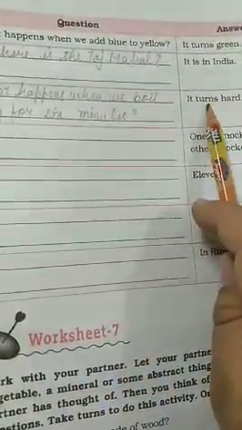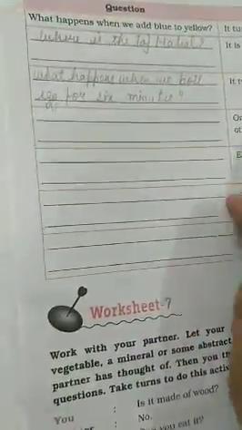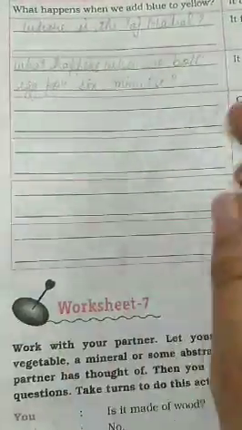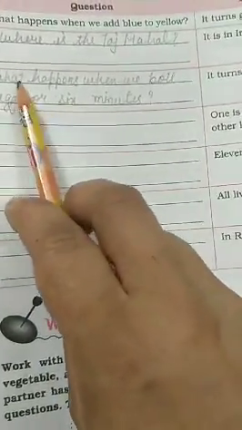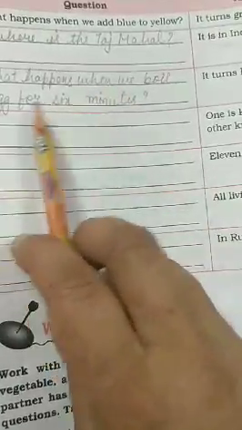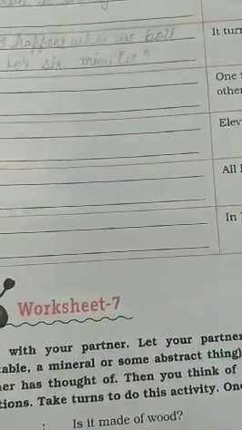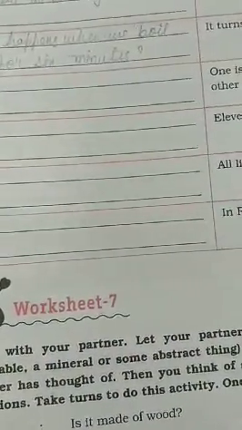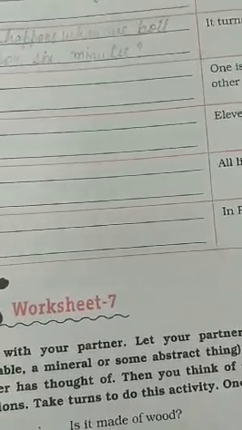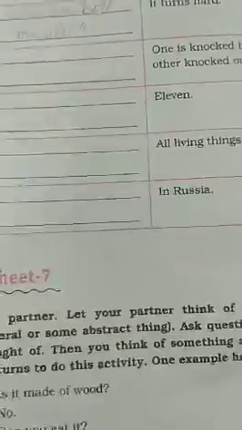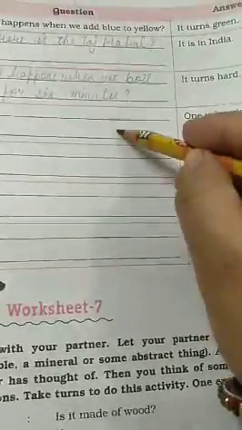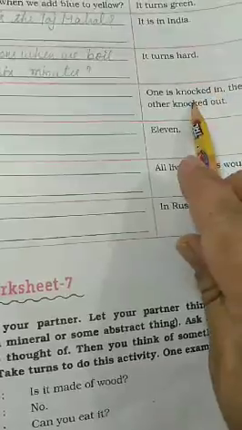So next is it turns hard. So what will turn hard? On the basis of the previous questions I have given you, what happens when we boil an egg for 6 minutes? If we boil an egg for 6 minutes, you know it will turn hard. Otherwise, you know that an egg is liquid from inside, but if you boil it, it will become hard. So like this you have to frame other questions. Answers are given to you, and on the basis of the answer you have to do it.